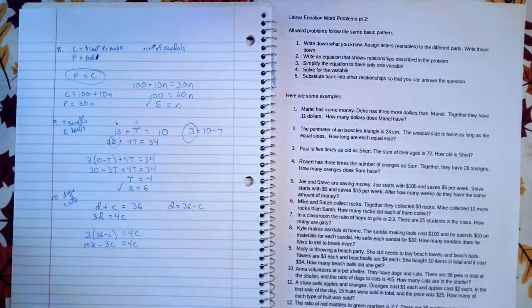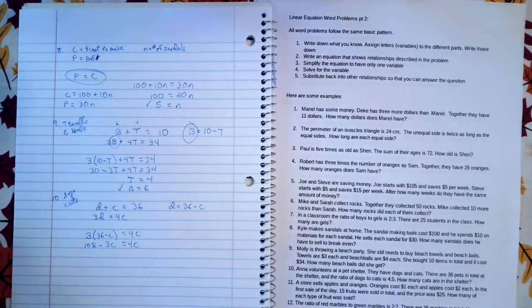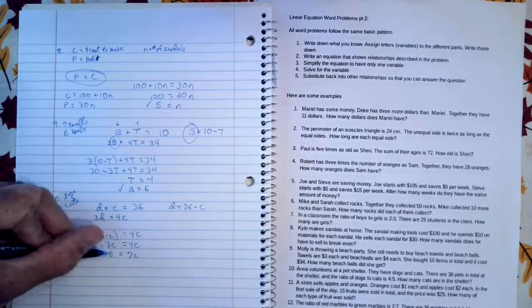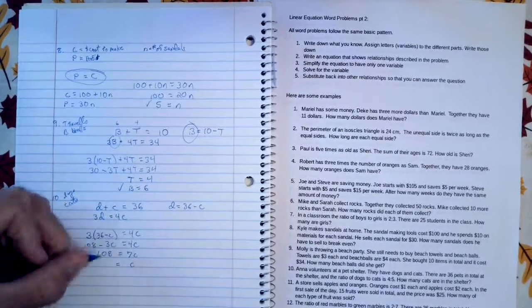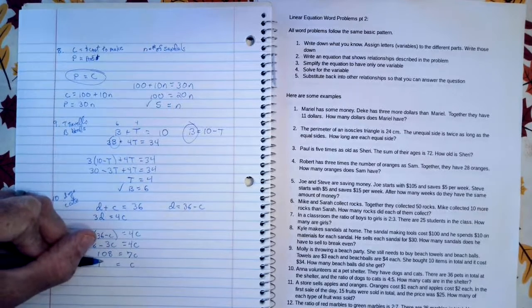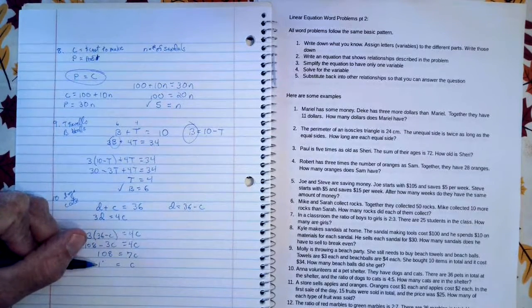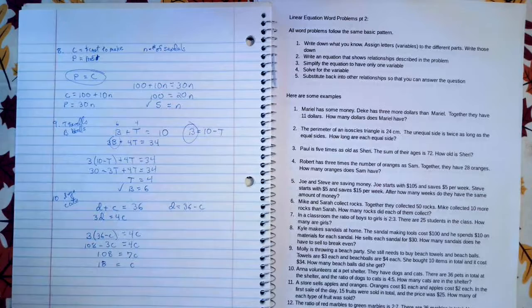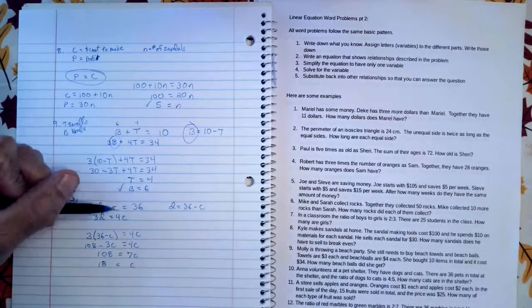Add 3c to both sides and I get 7c equals 108. So c, 108 is going to be 10. 7 times 10 is 70. 7 times 8 is 48. So 18. So there's 18 cats and 18 dogs.